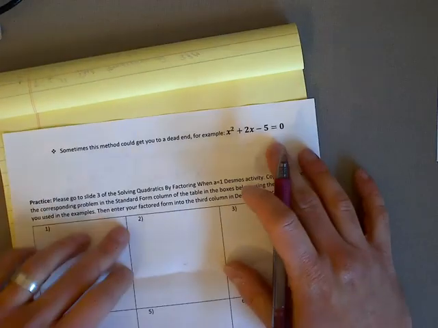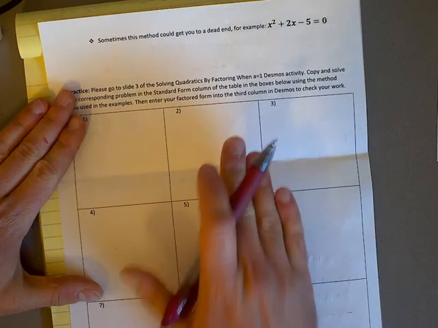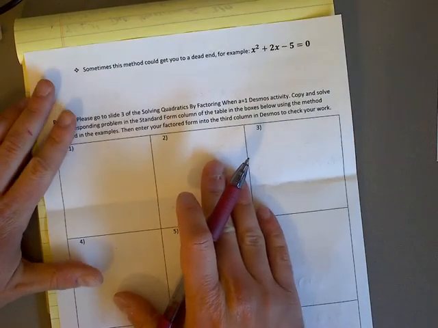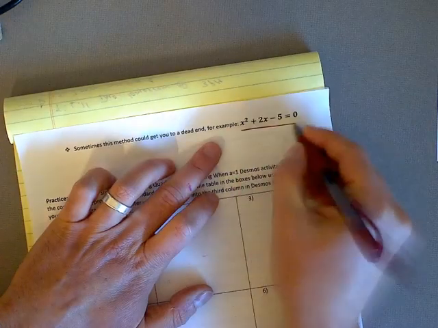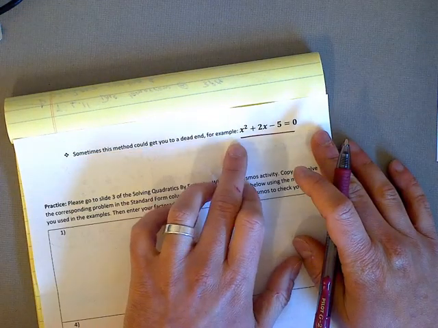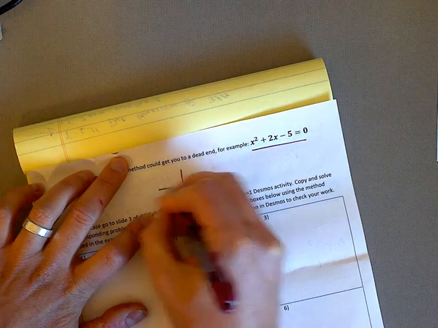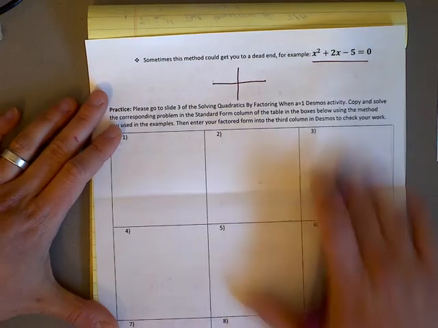So I wanted to also show you, in all of the practice problems, this will work. We'll run into this problem later. But in some cases, this strategy is not going to work. So something like x squared plus 2x minus 5, I'll make my t-chart. And that's how you guys can set up your work in this area.